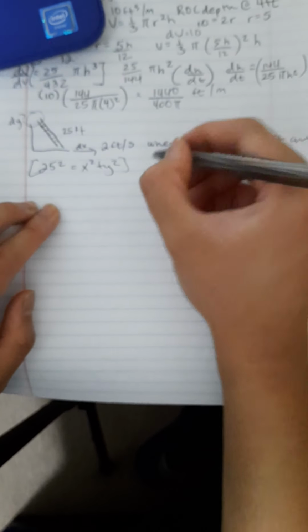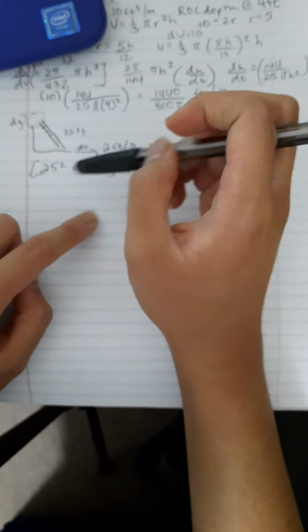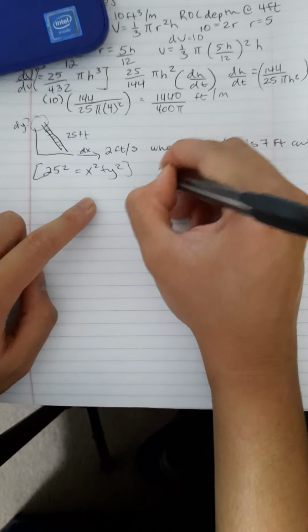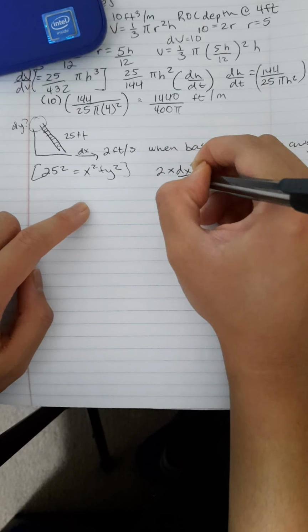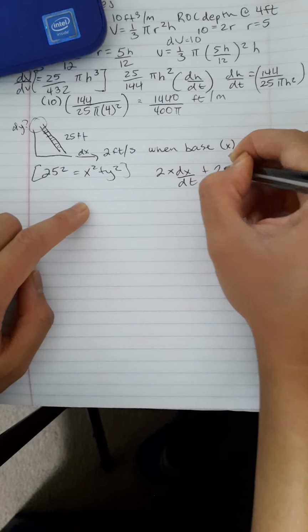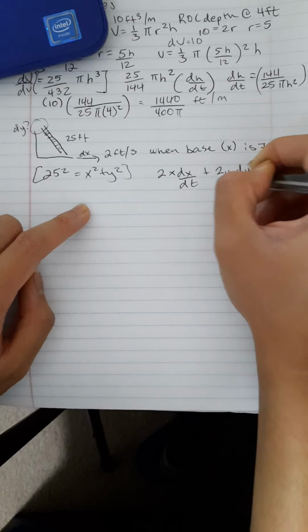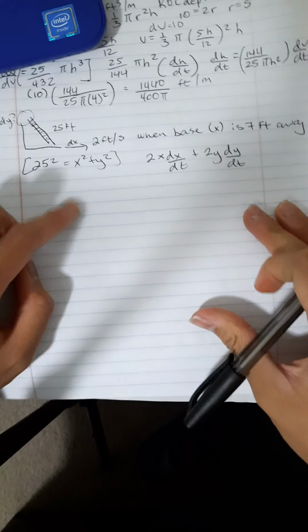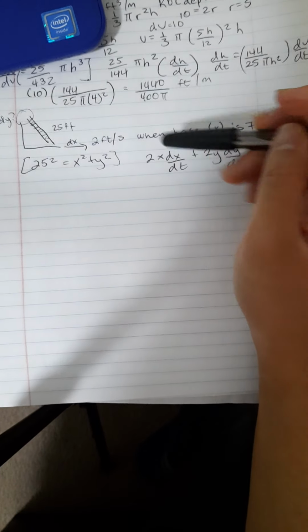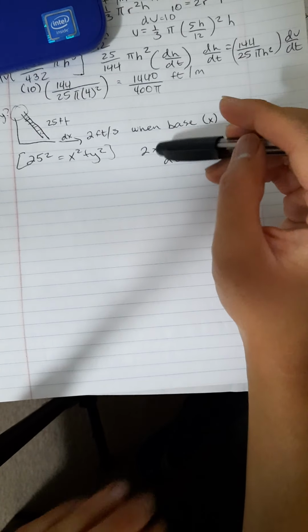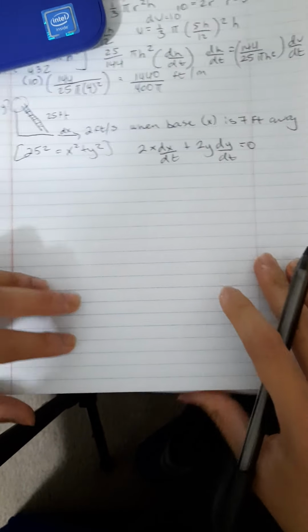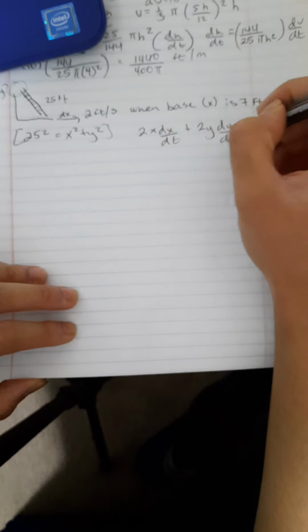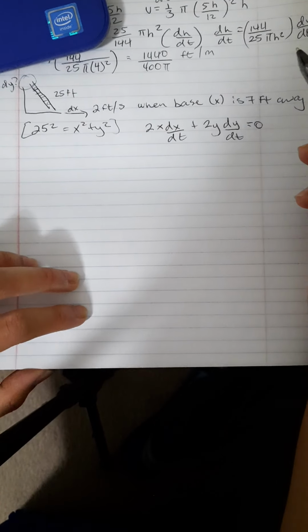So it would be, starting over here, actually going to flip-flop the sides, but that's all right, 2x dx over dt plus 2y dy dt. And again, that's just the product rule. But also, we are finding changes in them, so we have to make sure we put a d or dt corresponding with each of the values. And again, that's going to just equal 0. Okay, so we need this dy. That's what we're looking for.